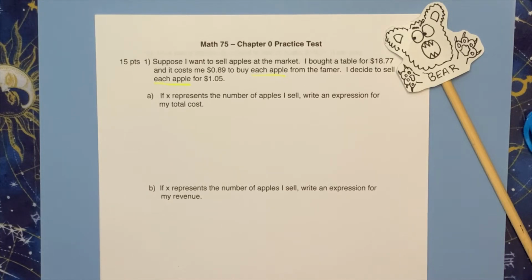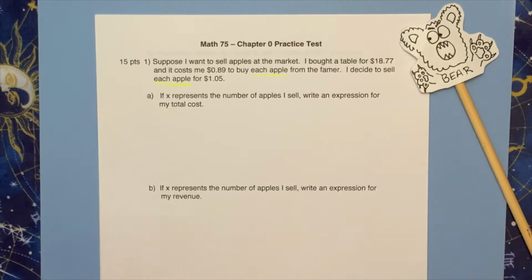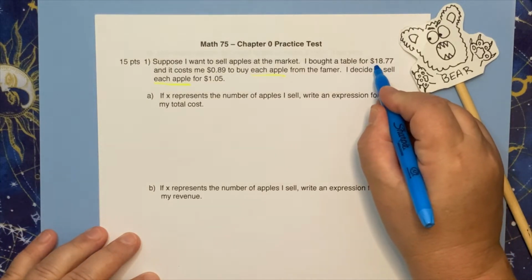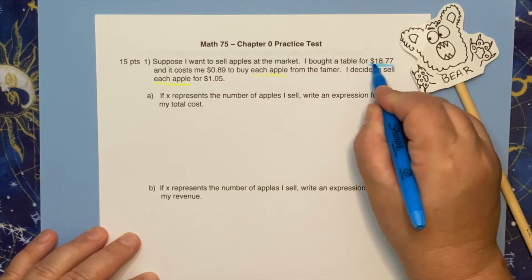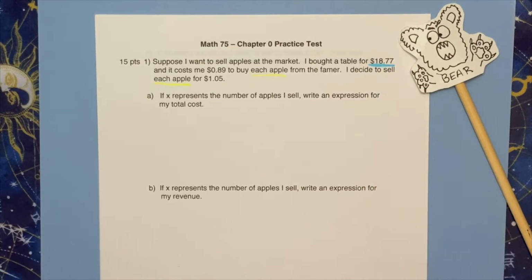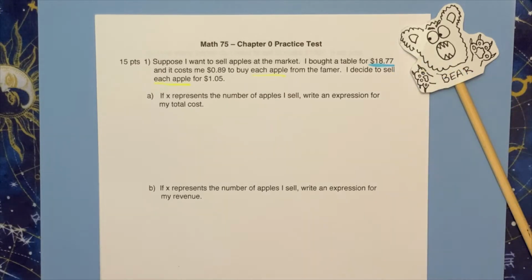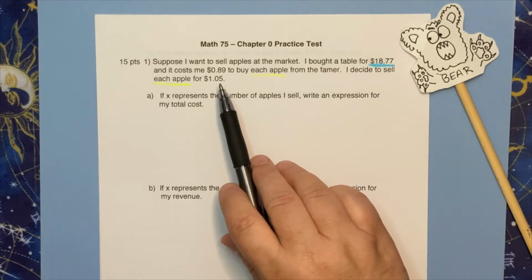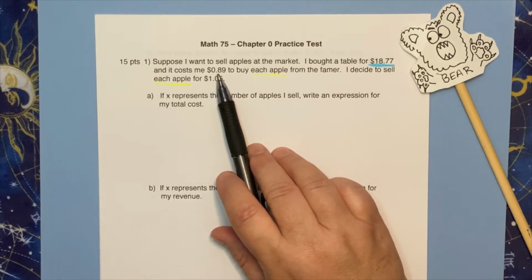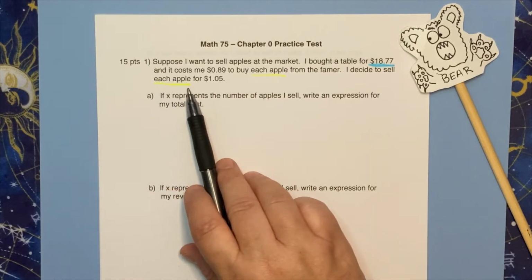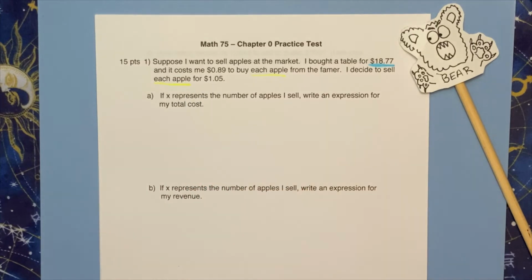And it's slightly different from the 18.77. Oh, that's a very light blue. Let me make that a little darker. So the 18.77 here doesn't say for each apple. It just says, I bought a table, it cost $18.77. But these other two, the cost that's 89 cents and the price for each apple, $1.05, this is going to be each apple. So these are going to be slightly different numbers. Okay, let's get into it.